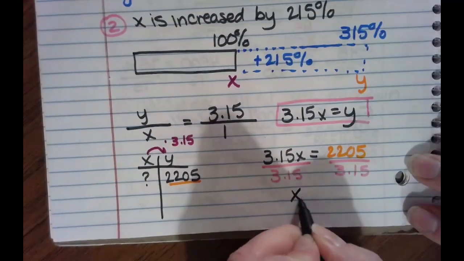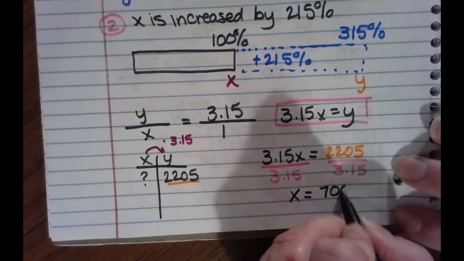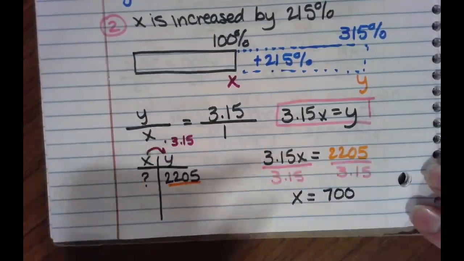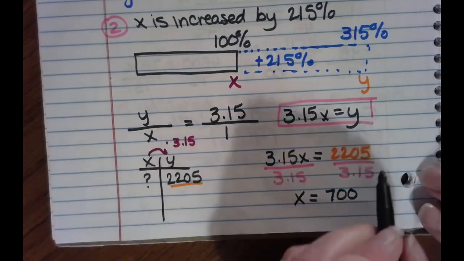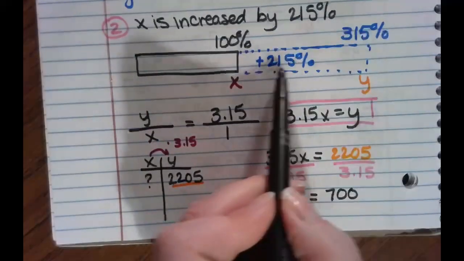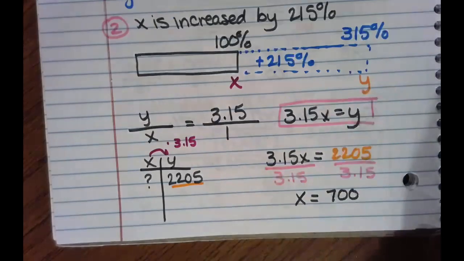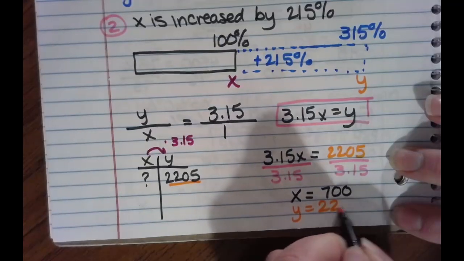And in the end, we divide by 3.15, we get 700. And do you see how we divided by 3.15 here, we divided by 3.15 here? Either way we use this equation, we actually can find a value, right? So we would say if we started with 700 and had a 215% markup, we would end with 2,205.